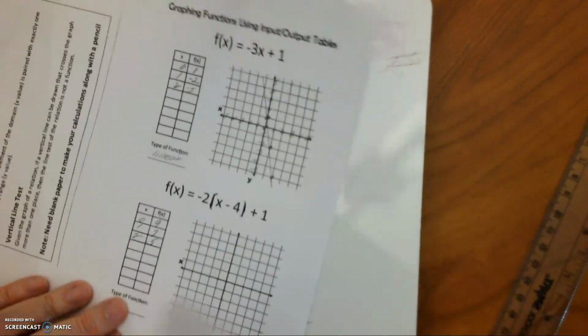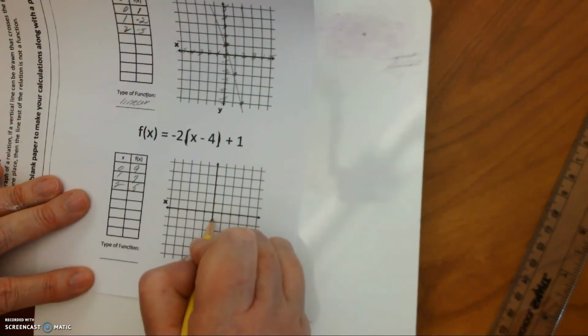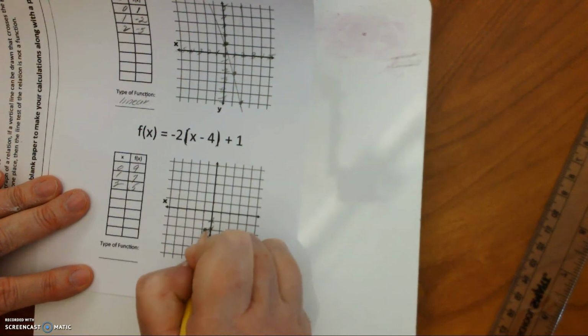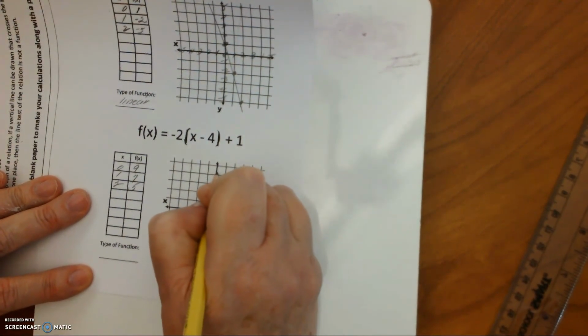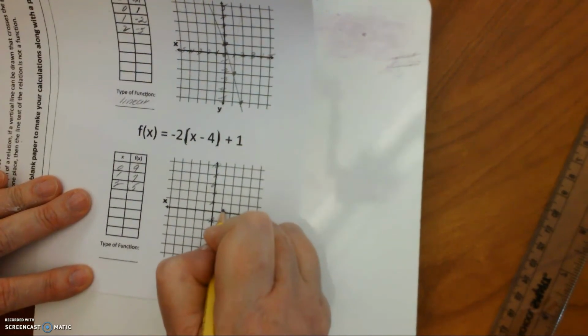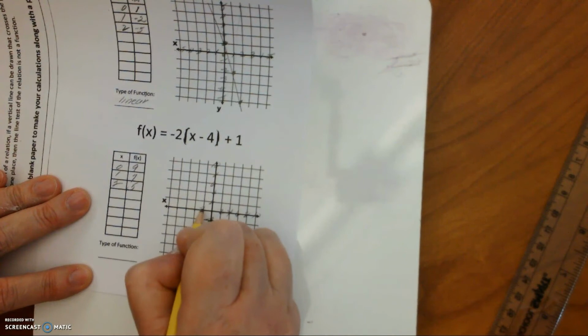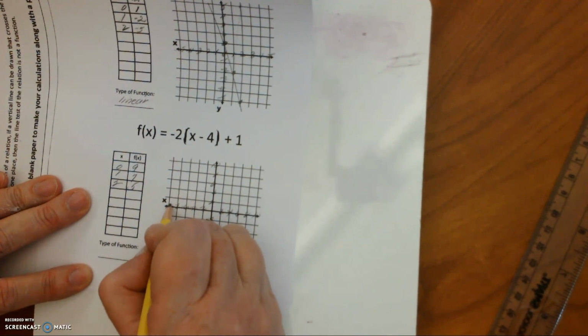Okay, I'm going to put the math away. I'm going to make the scale 2, 4, 6, 8, 10 in both the positive and negative directions.